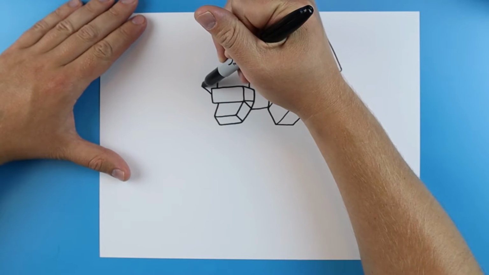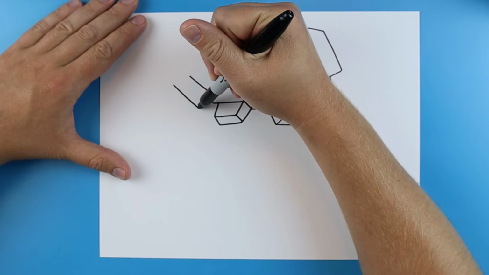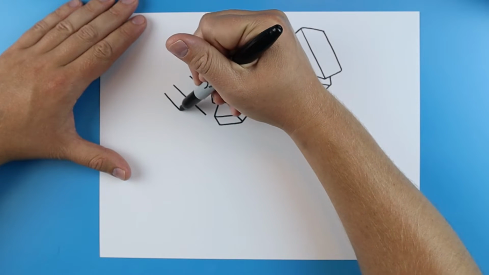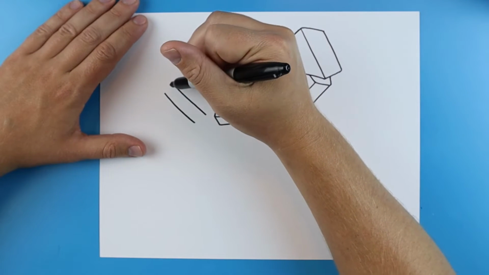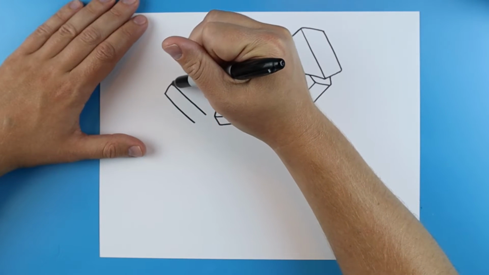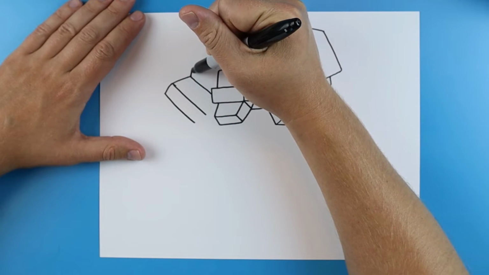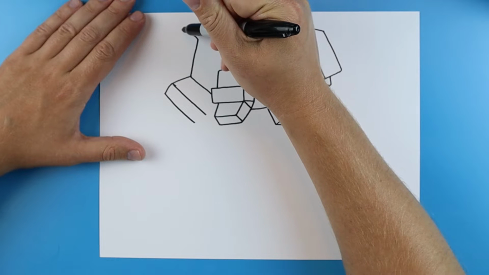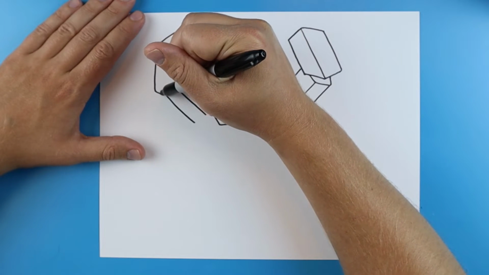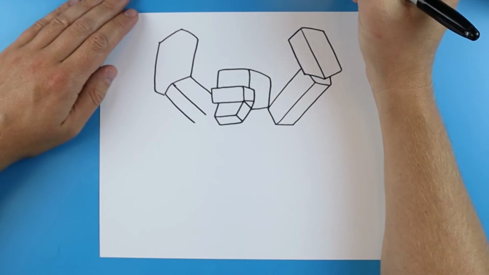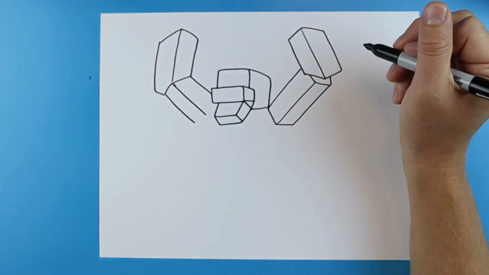Then over here, I'm going to draw a line that goes over. I'm going to make one more here, and then one more right there. Going to connect them. And then I'm going to make a line that goes up, over, down at an angle, and it's going to come down and over here. Make a little line that goes down.